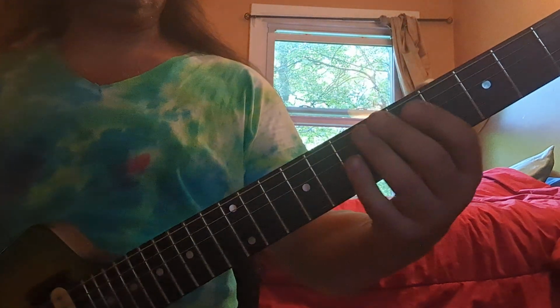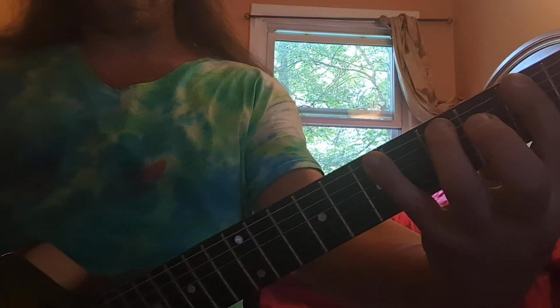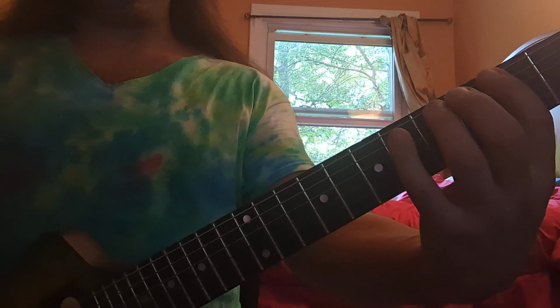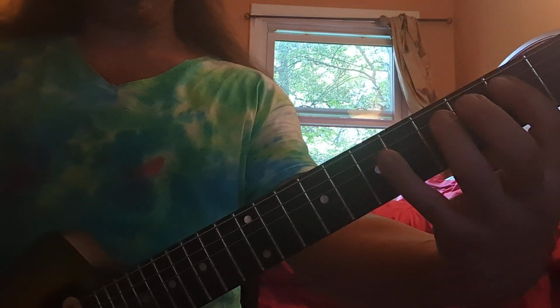So we're going to build with the notes G, A, B. We have 3, 5, and 7 for G, A, B. So you're going to tab this out when we're done. I'm going to show you how to tab it out. We have G, A, B. Underneath it is C, D, E.